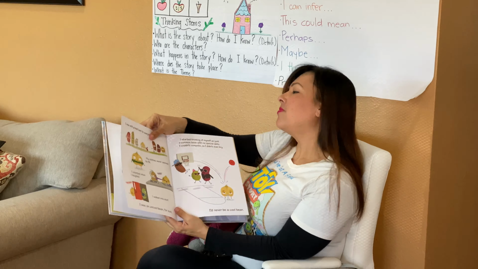I was still picked last for everything. My clothes never seemed to fit. I snorted when I laughed. I walked into stuff. I was an uncool bean for sure. Aww. I started thinking of myself as just a common bean with no special skills. I couldn't compete, so I didn't even try. I'd never be a cool bean.